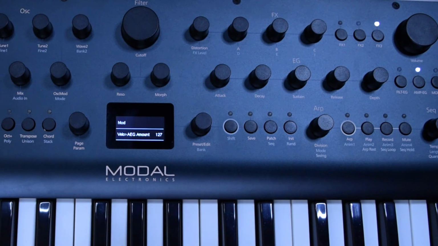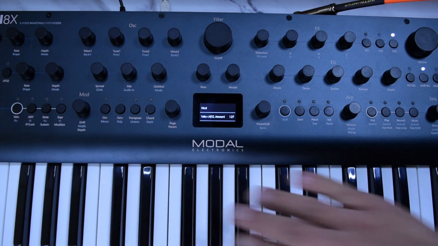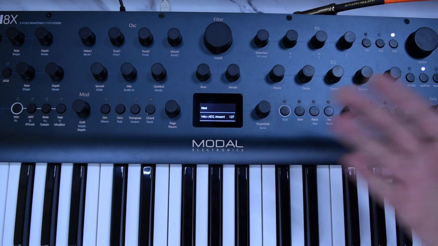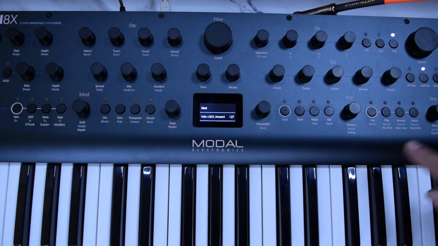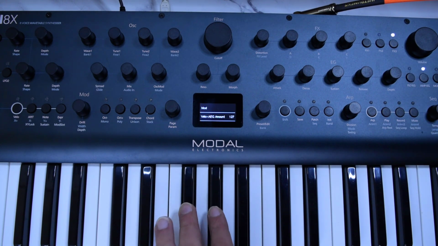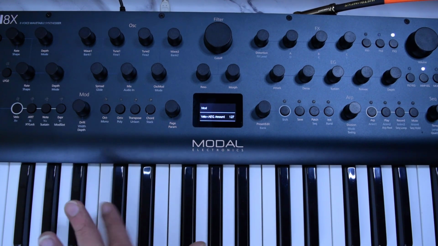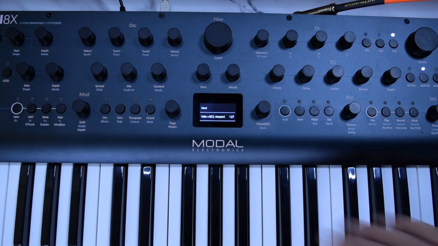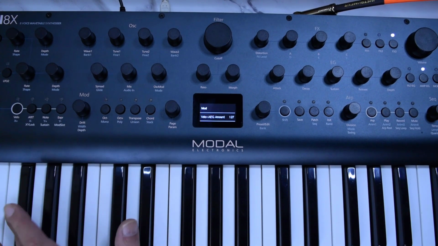So now if I play soft, notice that we get almost no volume, super silent. Now if I play hard, it's going to go up in volume. So what it does is modulate the depth control of the amp. If we play soft in terms of velocity, it's going to be low in volume. But if we play harder, velocity is going to be way up.